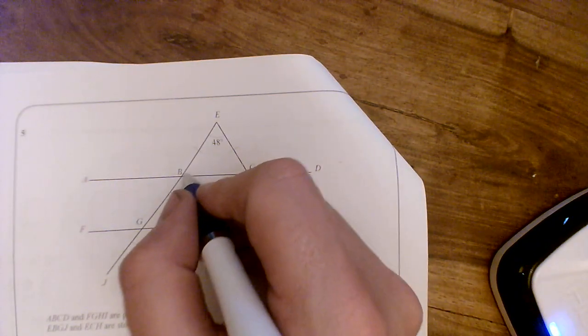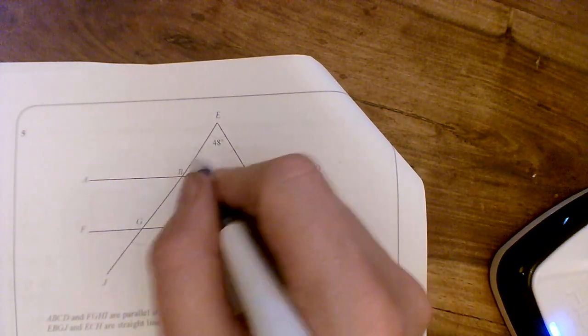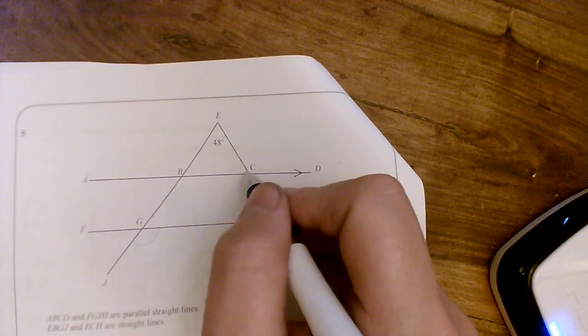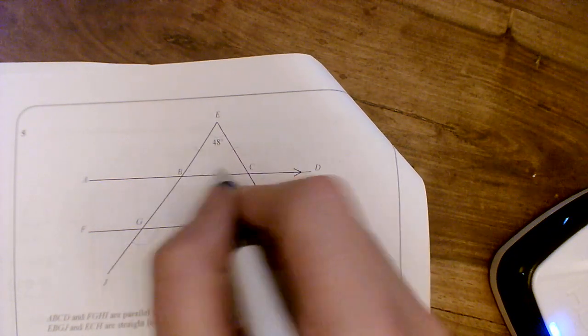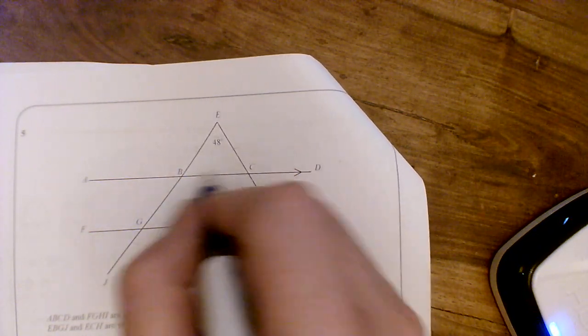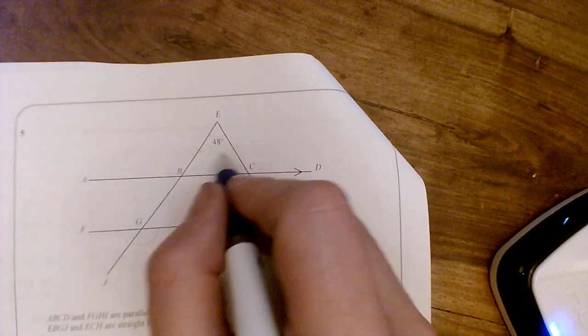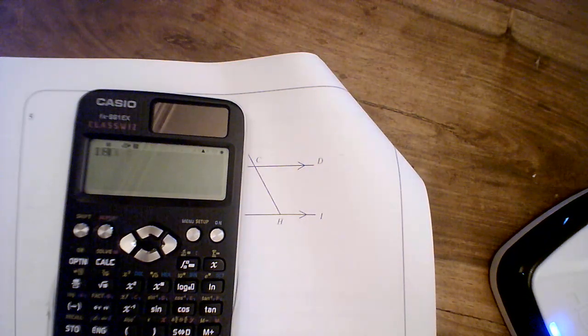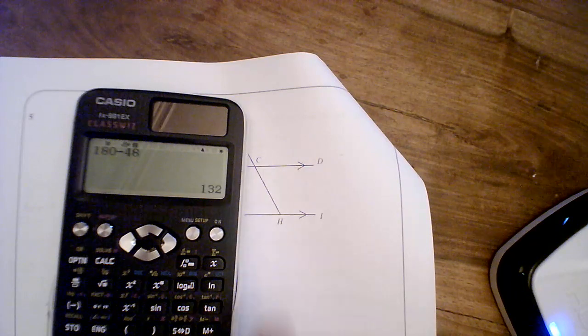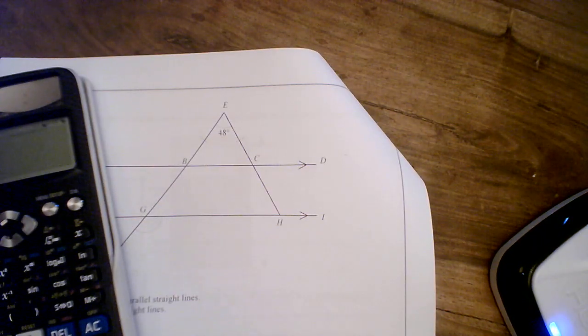Now the first thing I'm going to work out is this angle here. I notice these lines making this an isosceles triangle, and what I know about isosceles triangles is the base angles are equal, so these two are going to be equal. And the other thing I know about triangles is the angles inside add up to 180. So let's just do the calculations. So we've got 180 take away our 48, so that's both of those two together. Divide that by 2 and I'm going to get 66 in each of these.